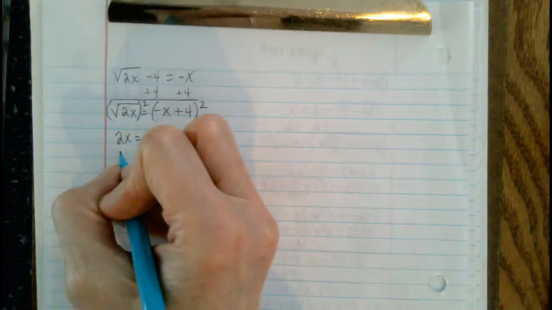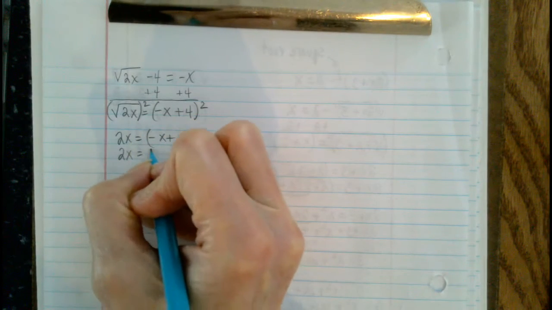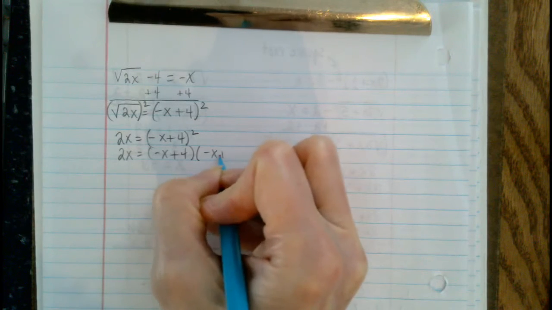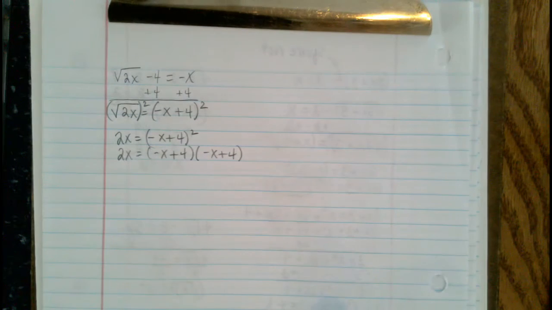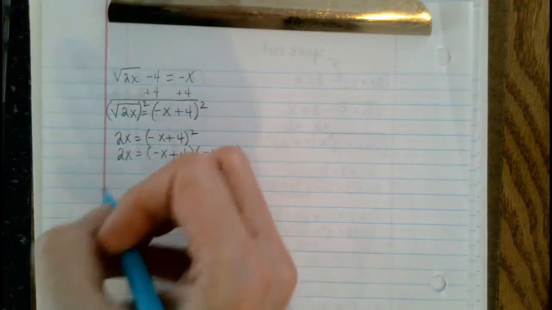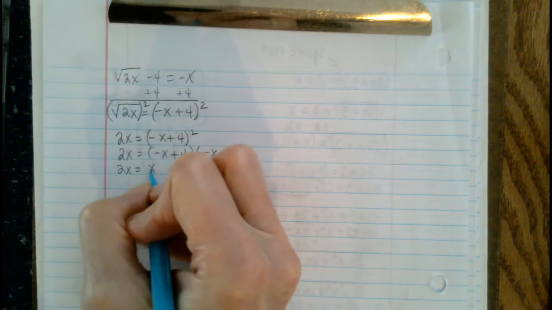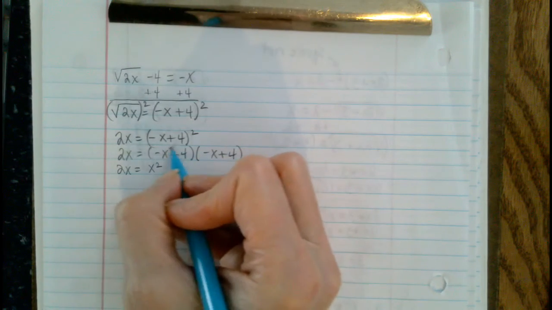So when we rewrite this, we get 2x equals negative x plus 4 times negative x plus 4. And we're going to have to double distribute or FOIL, so be careful of your signs. Negative x times negative x is positive x squared.